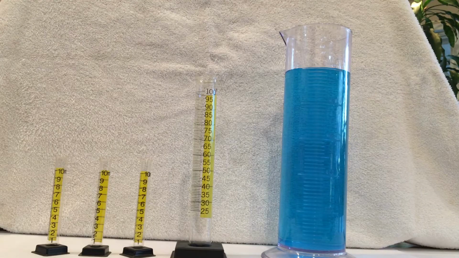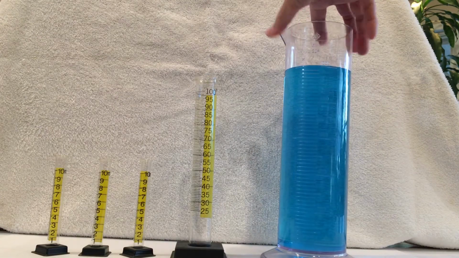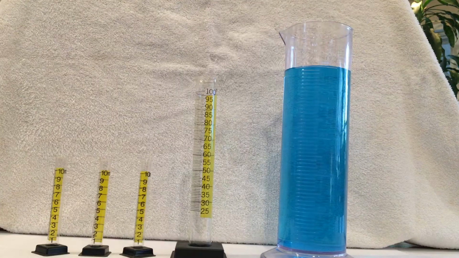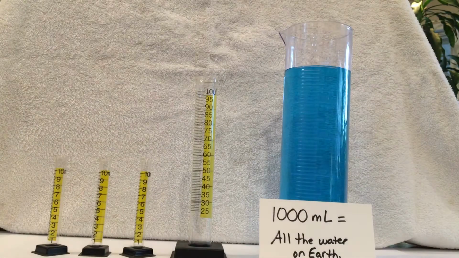Today we're talking about an explore activity called Where is the Water? You can see here, this is a very large graduated cylinder, 1,000 milliliters, and it represents all of the water on Earth. If that's all of the water on Earth, we've got to take that water and divide it up into its proportions of where that water is on Earth, because this is called Where is the Water?